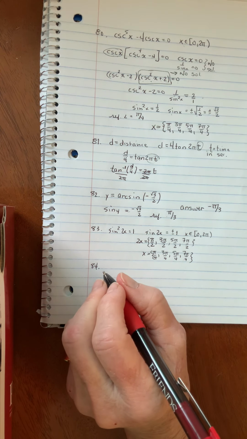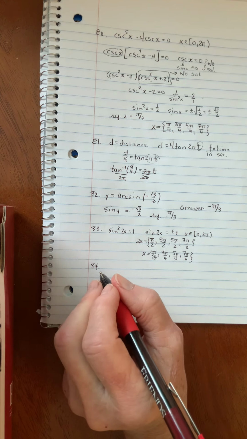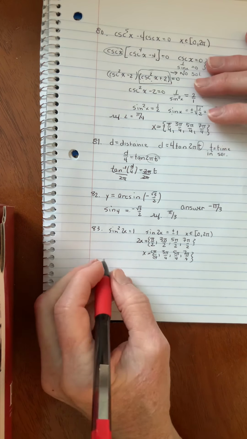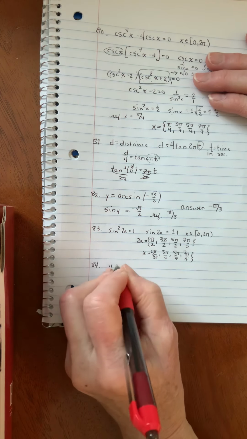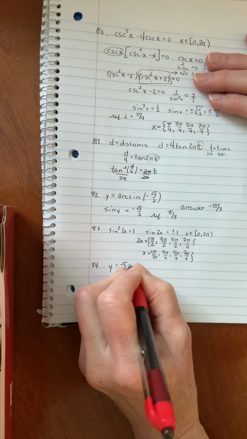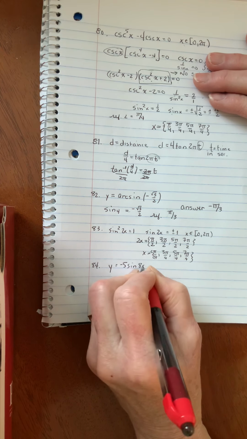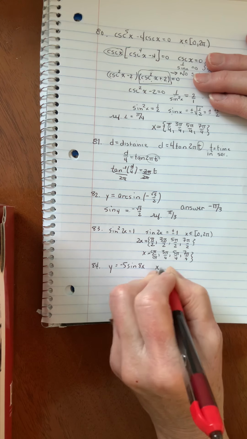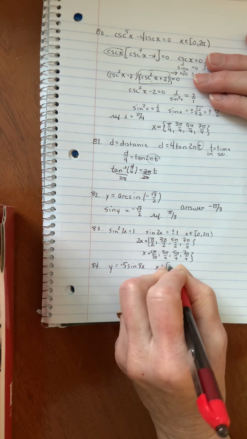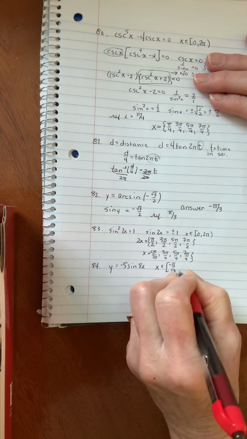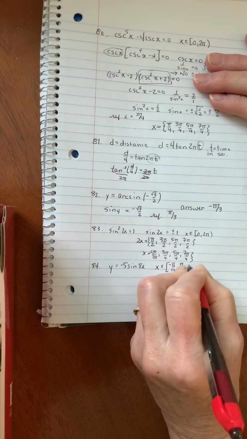And okay, last question I think here. Y equals minus 5 times the sine of 8x, and x is in the region from minus pi over 16 to plus pi over 16.